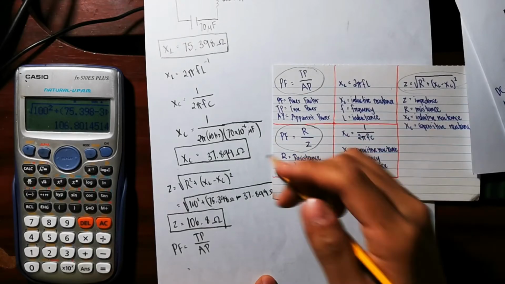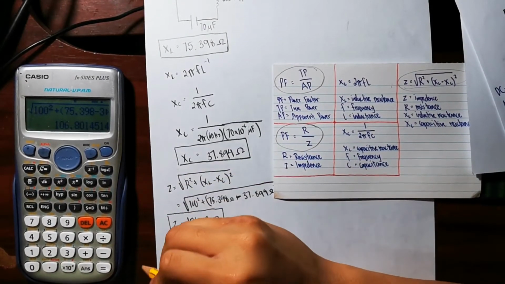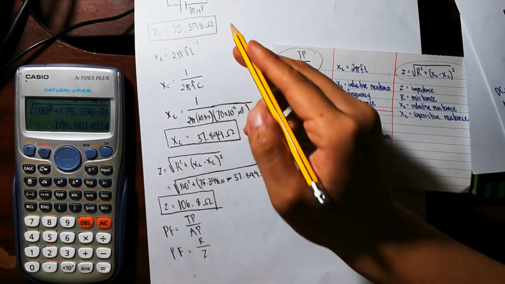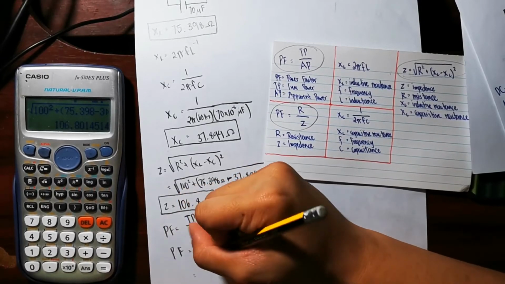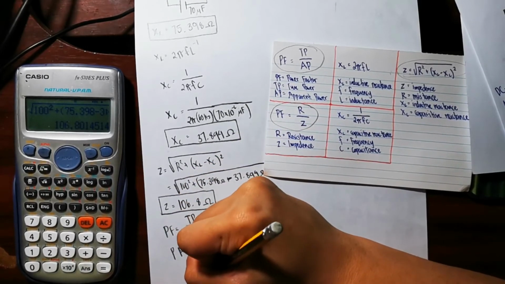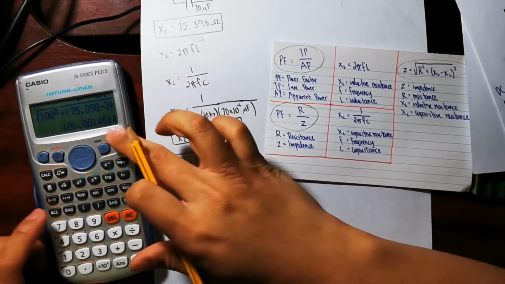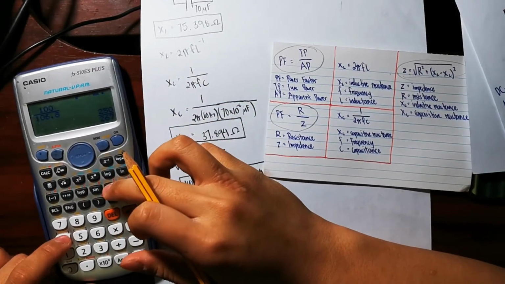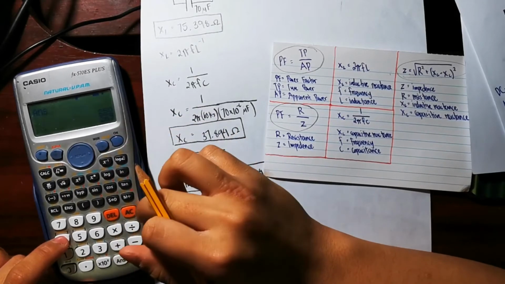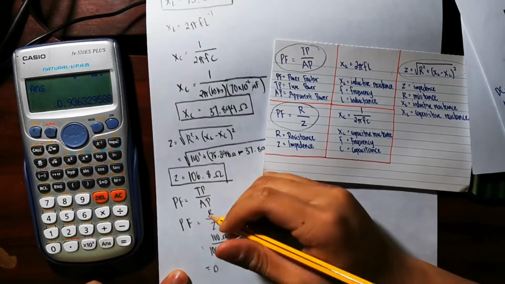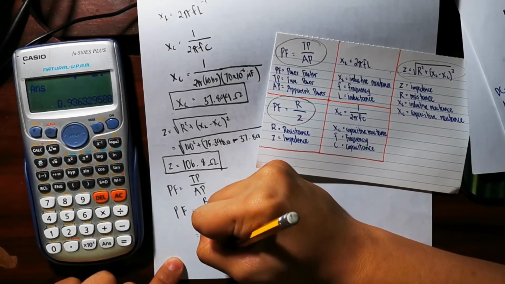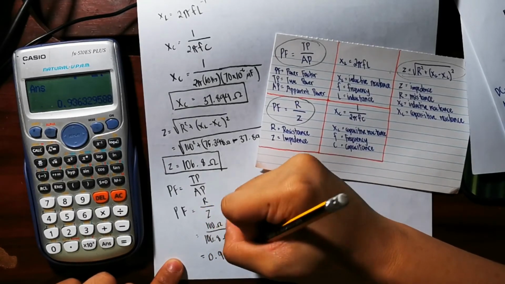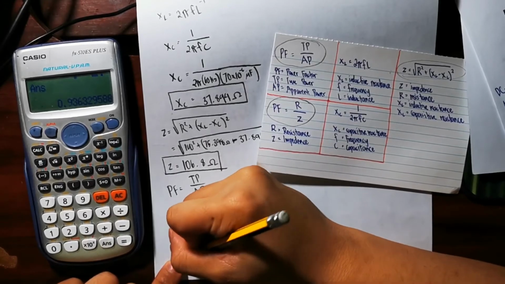So PF is equal to resistance over the impedance. Resistance is 100 ohms over our impedance of 106.8. So 100 over 106.8 will be 0.90363. This will be our power factor.